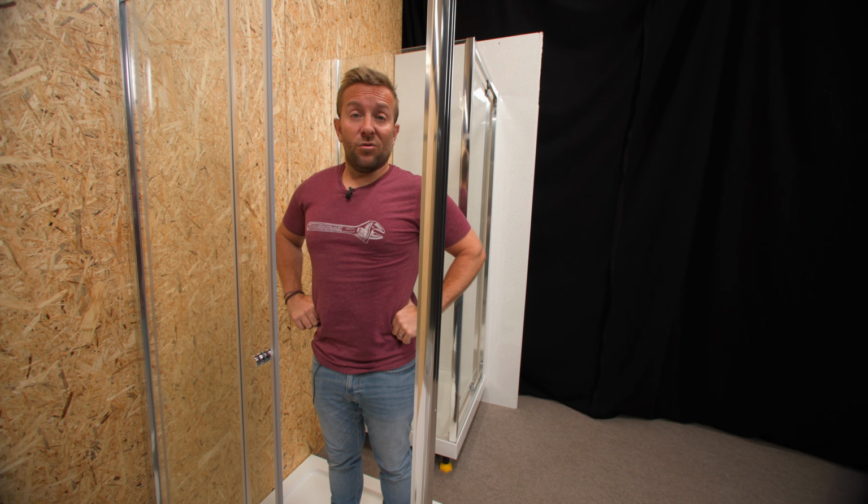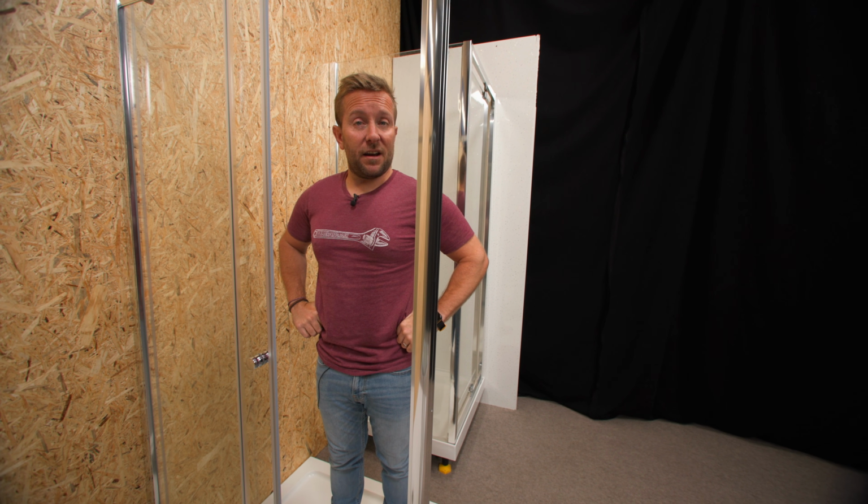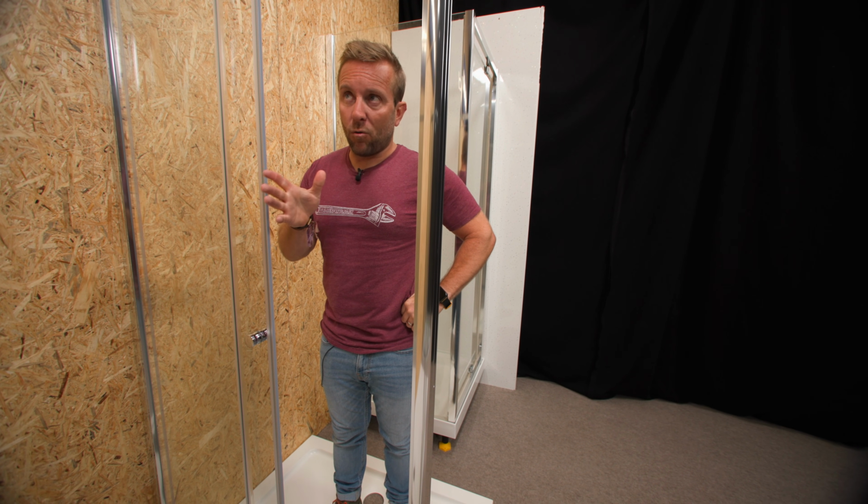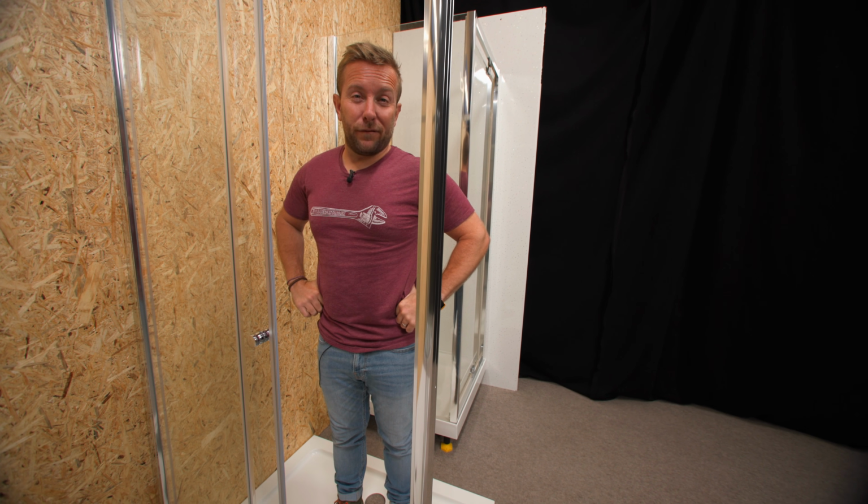I do like sliding doors, to be honest, because they are very, very easy to fit. They don't really go wrong very much. There's less on them to go wrong than a quadrant.